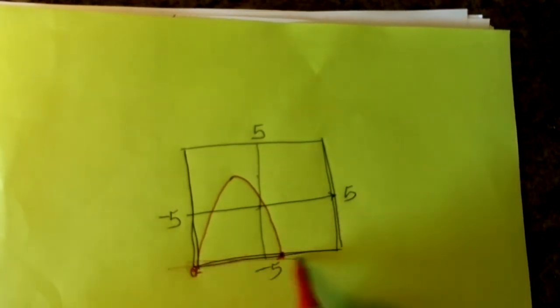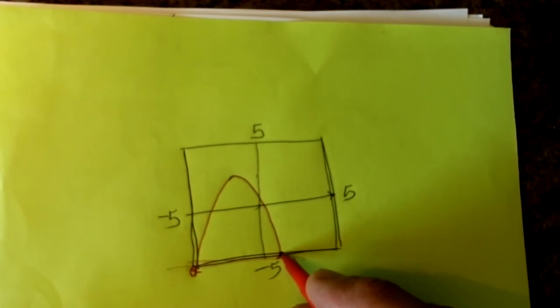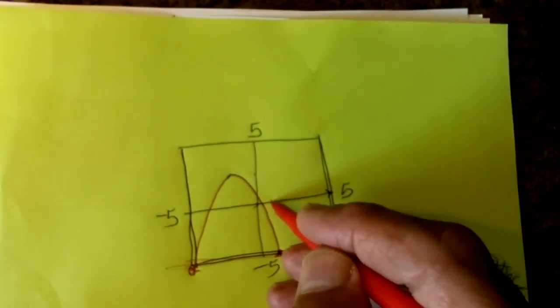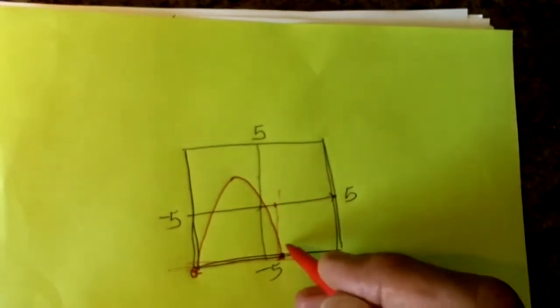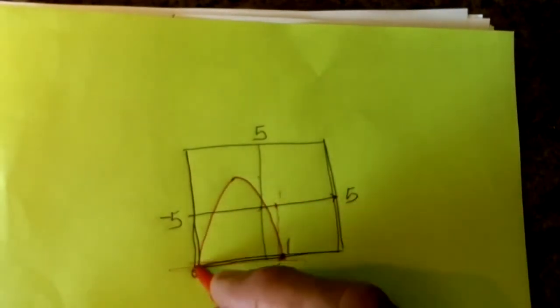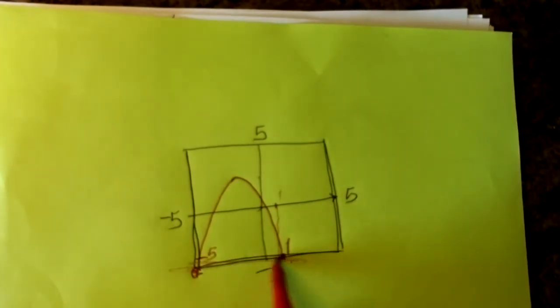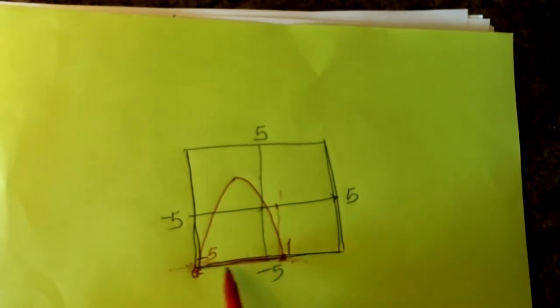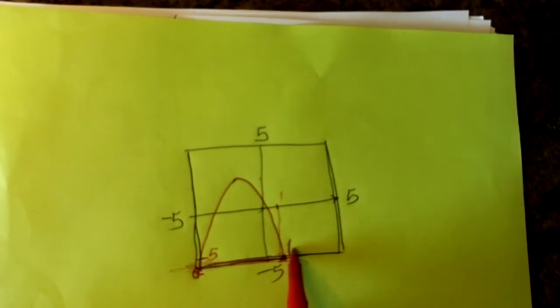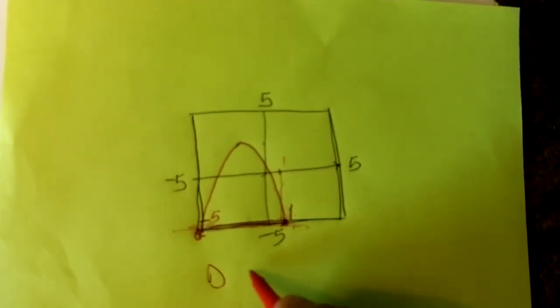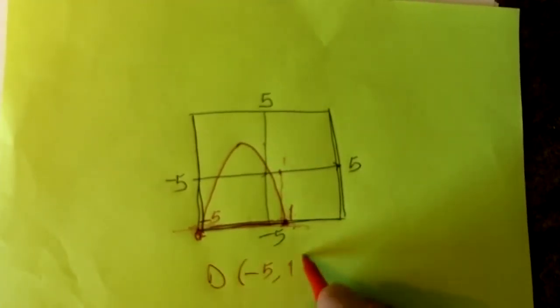On the horizontal axis, let's say this is like 1, right? And here would be -5. See the graph, x goes from -5 to 1. That's where the x is. x goes all the way from here to here. The domain, which is the x, goes from -5 to 1.